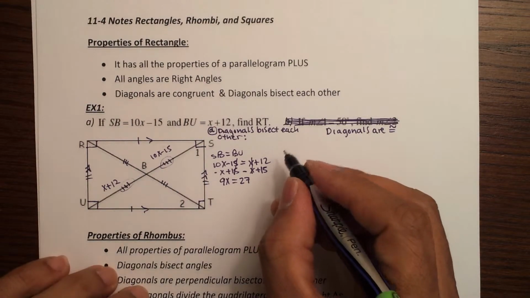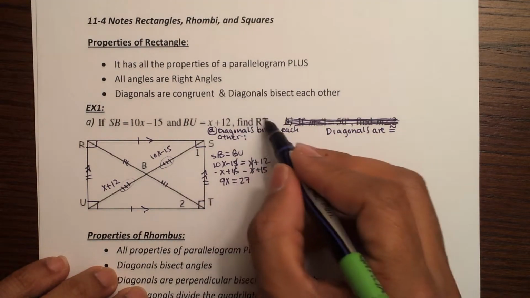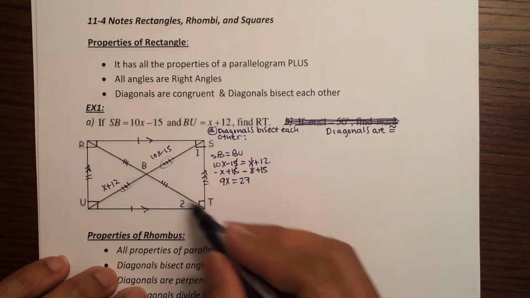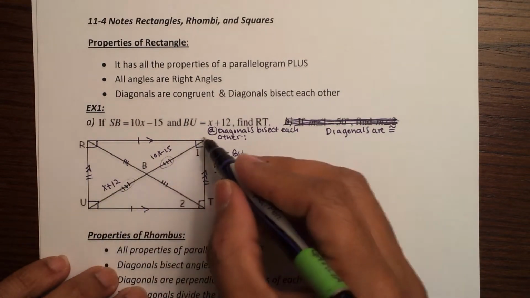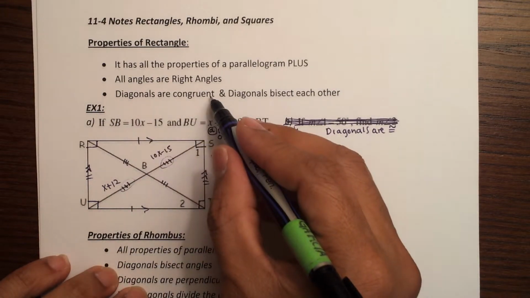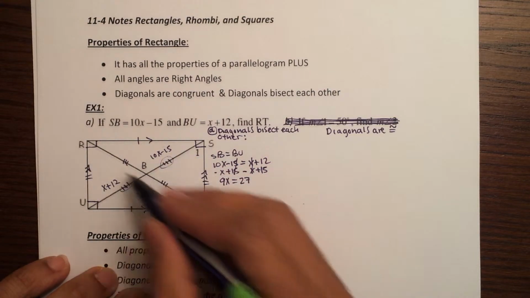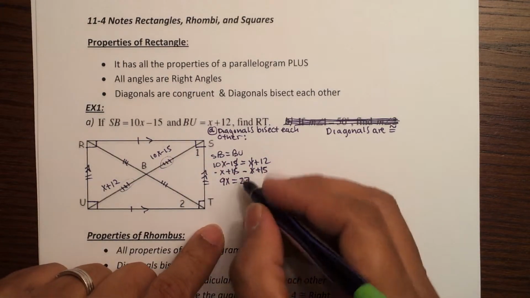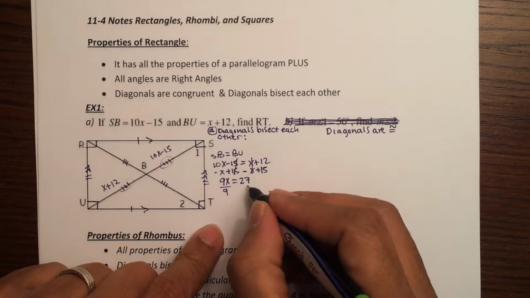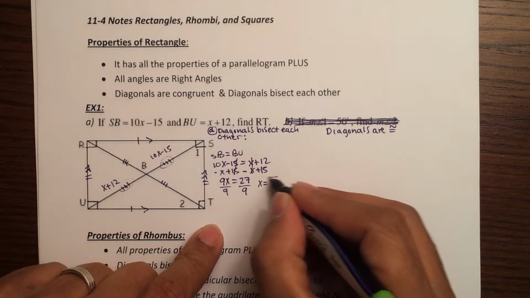Okay? So now, the reason why I'm solving for x is because, remember, we're trying to find the length of RT, okay? And we know that the diagonals are congruent, because that's one of the properties of the rectangle. Diagonals are congruent, so if we find the length of one diagonal, we can find the length of the other diagonal. So 9x equals 27, so let's divide by 9. And then we find x is 3.